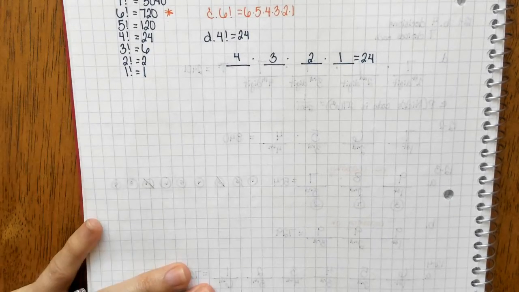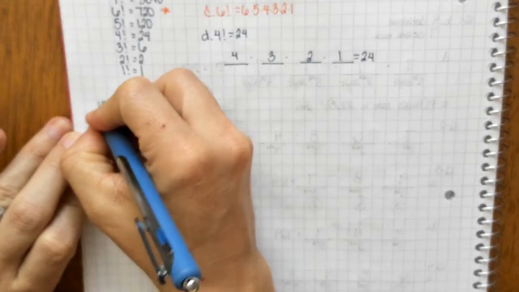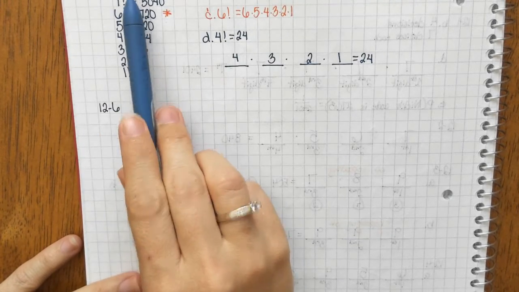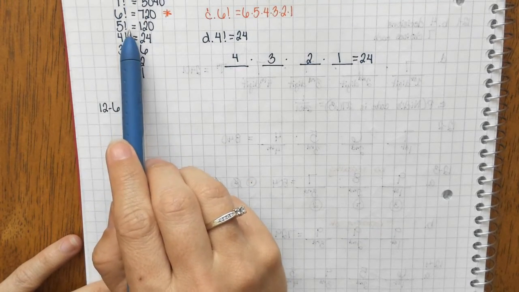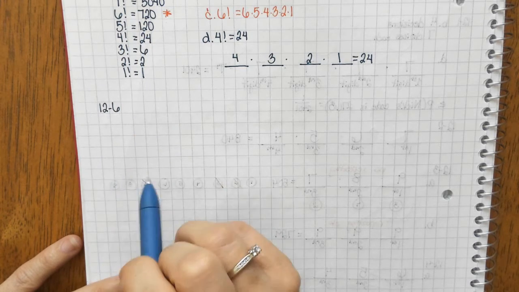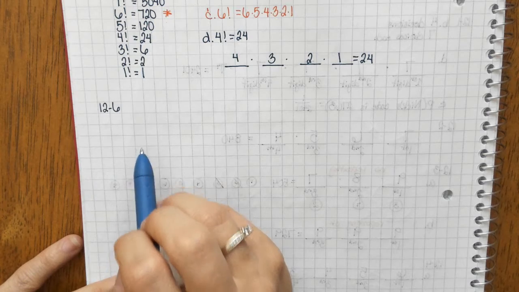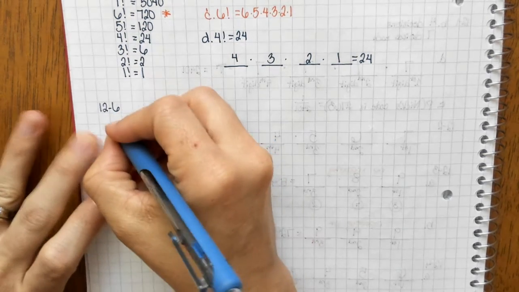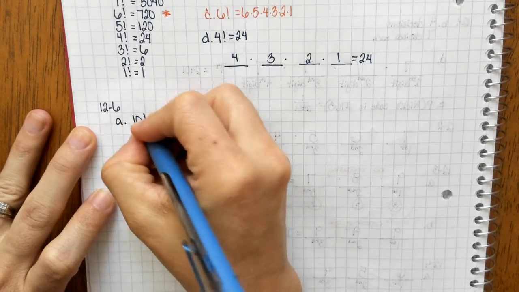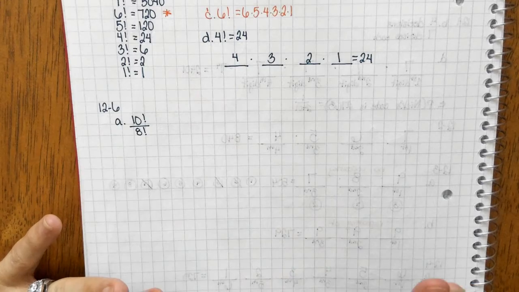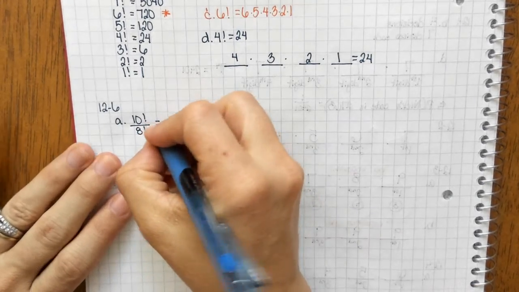So for problem number 6, remember this factorial button, again, multiplies all of these. 5 factorial is 5 times 4 times 3 times 2 times 1, etc. So it says simplify these without the factorial button on your calculator. So A is 10 factorial over 8 factorial. I'm going to write this out for this first one, and then we'll see what that means.